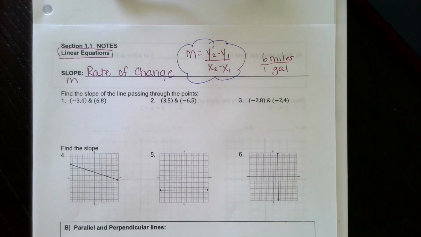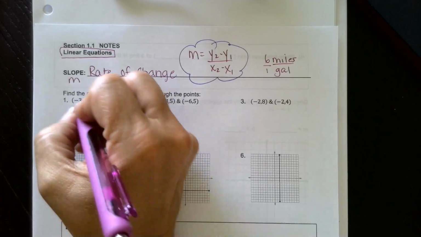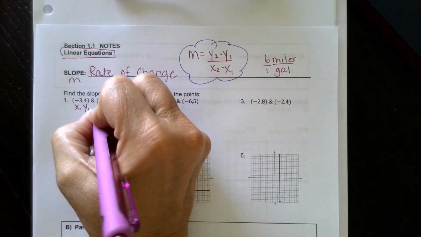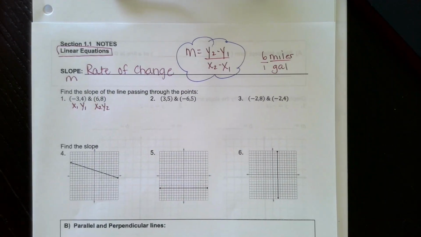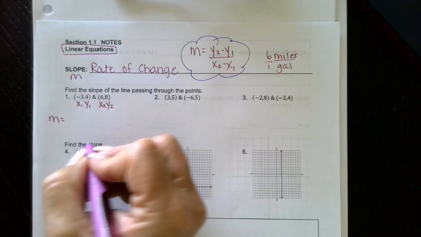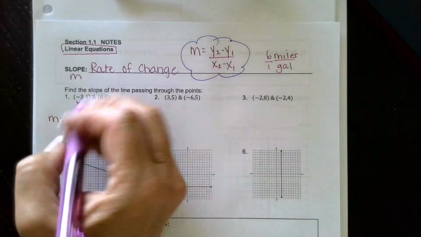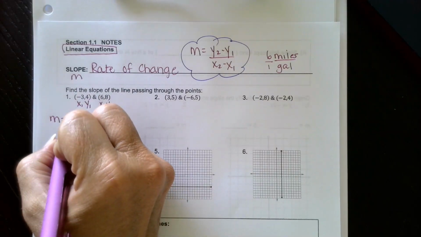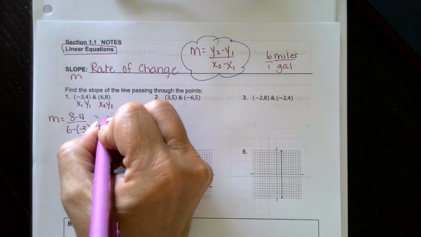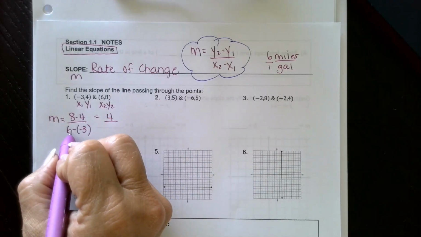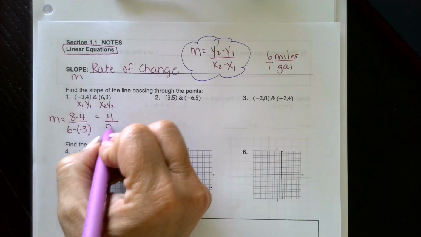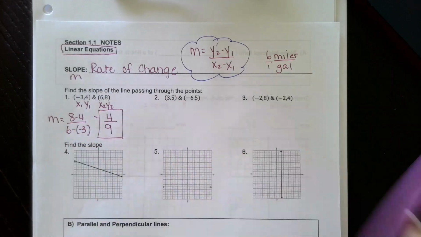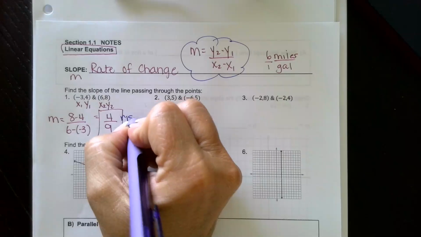So when we calculate our rate of change, we want to find the slope of this. So I'm just going to go in here. I'm going to say this is my first ordered pair, x1, y1. And here's my second ordered pair, x2, y2. So when I plug this into my equation, I would have y2 minus y1, so 8 minus 4, over x2 minus x1, so 6 minus a negative 3. So when I do the math on this, this becomes 6 plus 3, so 2 negatives here, so I would have 4/9.